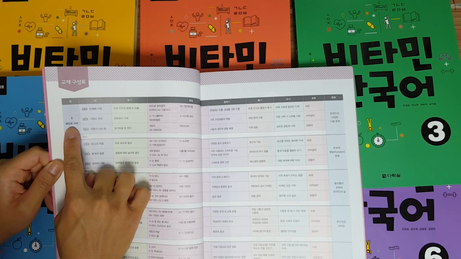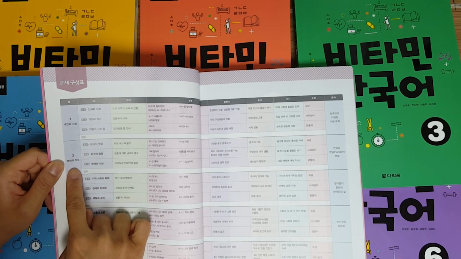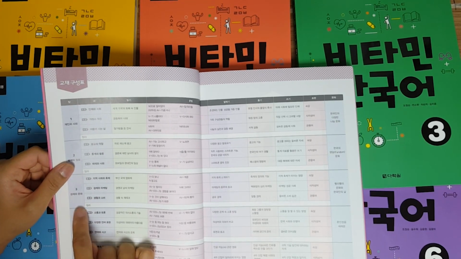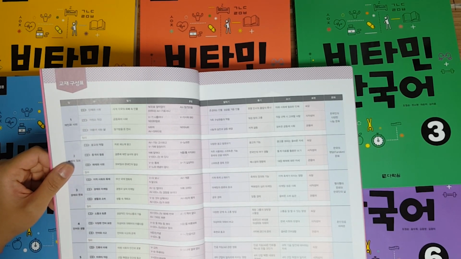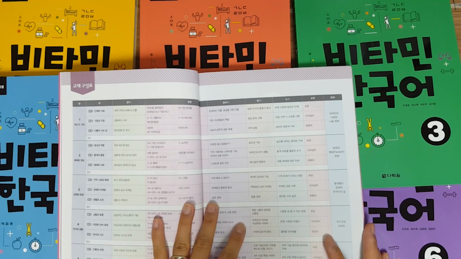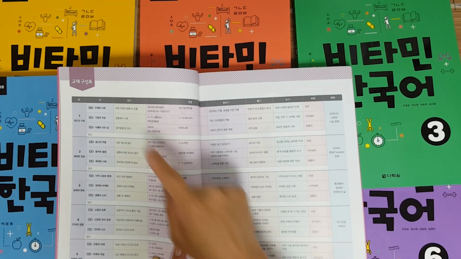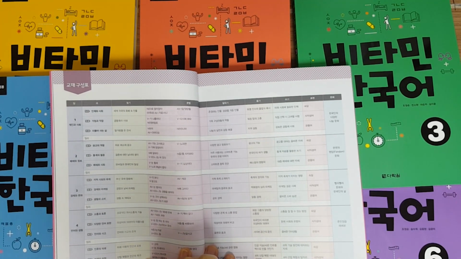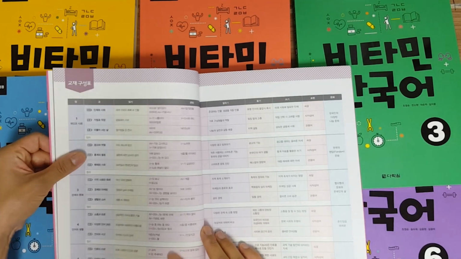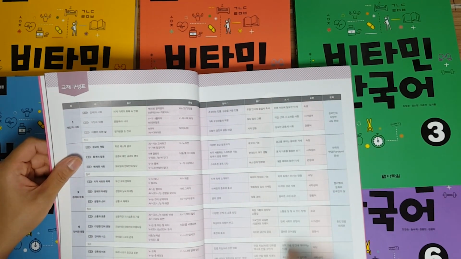The chapter topics are individual and society, media and information, economics and culture, language and life, and future and science. Even the chapter topics are getting more complicated, and volume 5 has reading, then grammar, speaking, listening, writing, and expression.